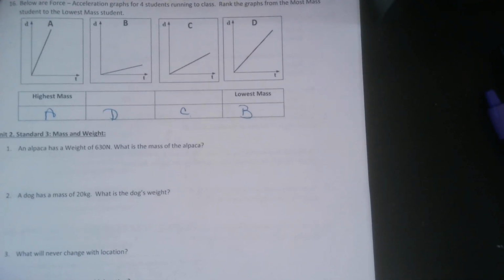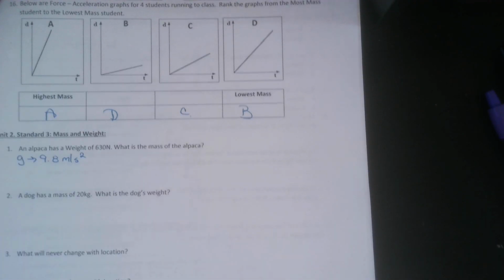All right. The next set of questions here, these are the ones that my students struggle with the most. And the reason why is because it looks like they only give you one thing of information. And you're like, well, what am I supposed to do with this? I don't have enough information. But you do. So you have to remember that g of Earth is 9.8 meters per second squared. If you remember this, then you can do these problems.